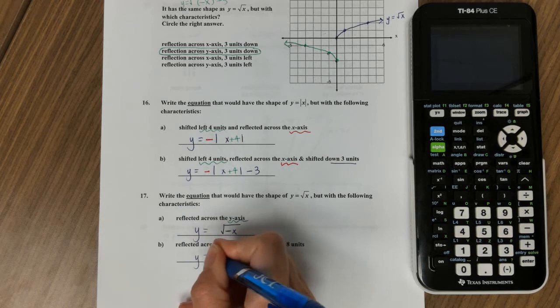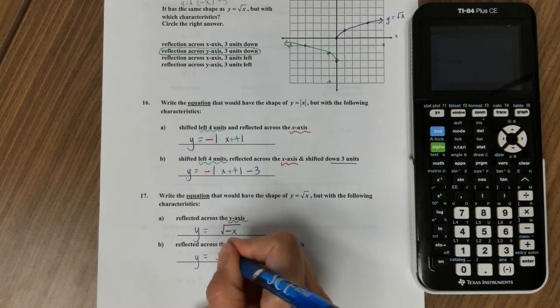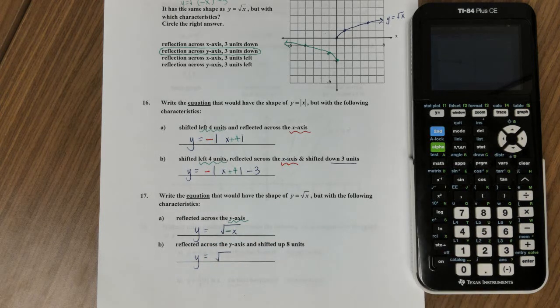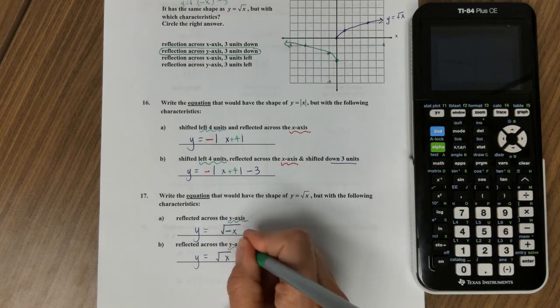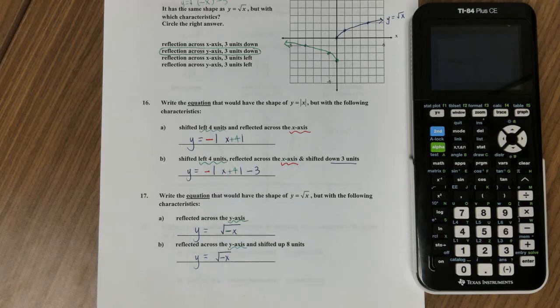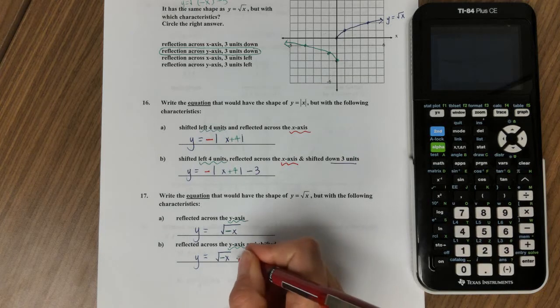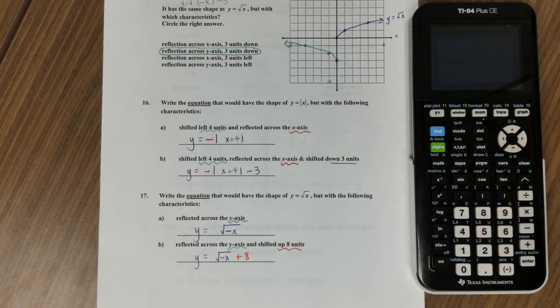Part B, reflected across the y-axis, and then shifted up 8 units. So reflecting across the y-axis, that's going to be negative x underneath the square root, and then shifting up 8 units, I'm going to tack a plus 8 onto the end of my function.